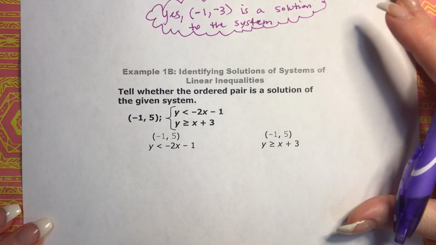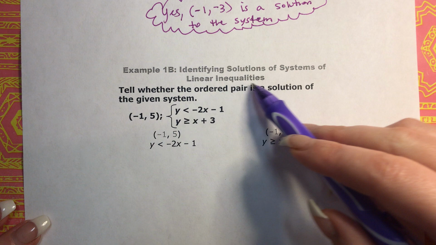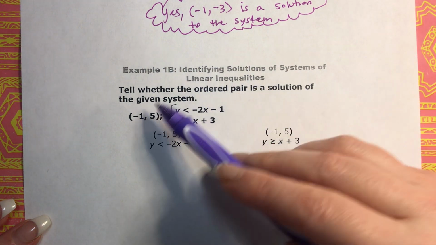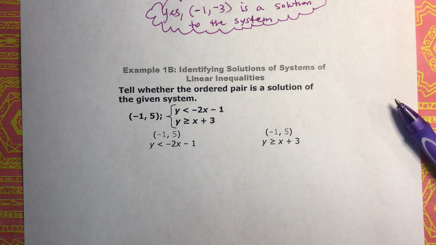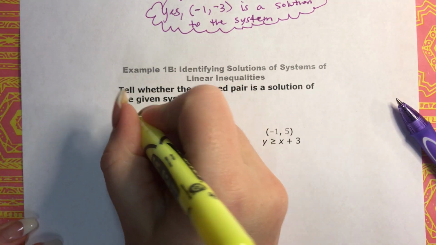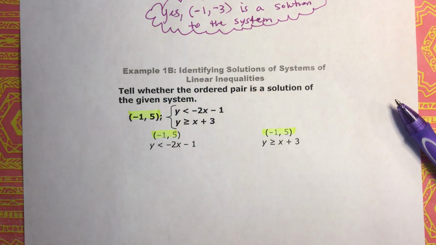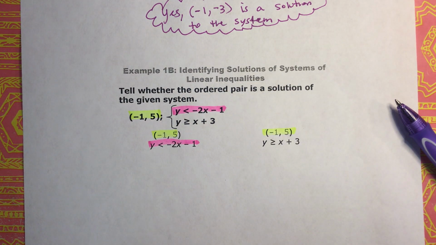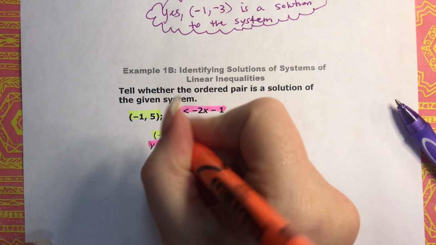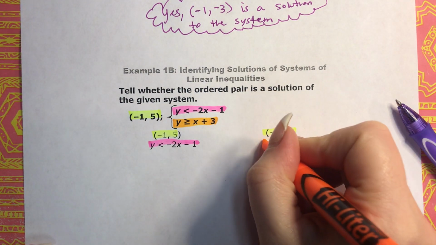Okay? Let's look at this next example here. It says tell whether the ordered pair is a solution of the given system. So here's our ordered pair, here's our system. Again, we have to take each individual linear inequality and put that ordered pair into both of them. So here's our ordered pair. So it's written, and then we're gonna do the first linear inequality here. And then we'll do the second one right here. So remember, you have to do this twice.